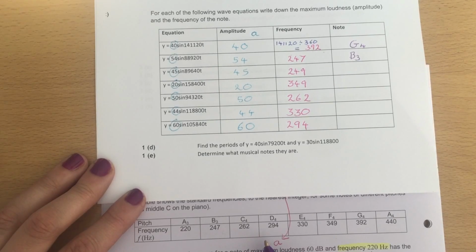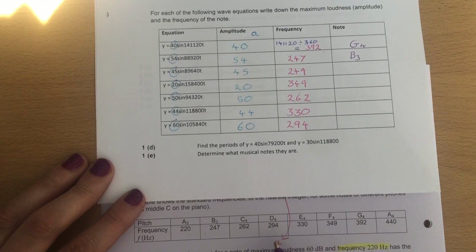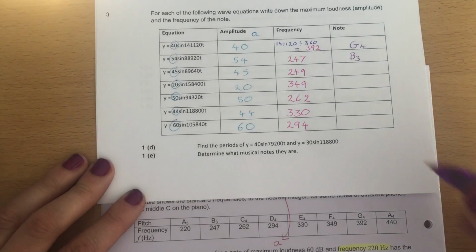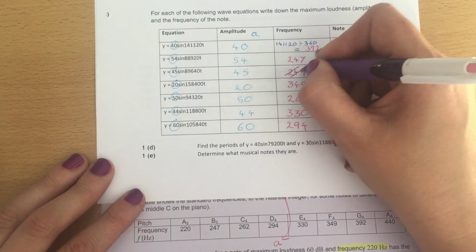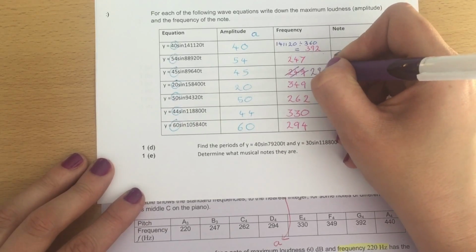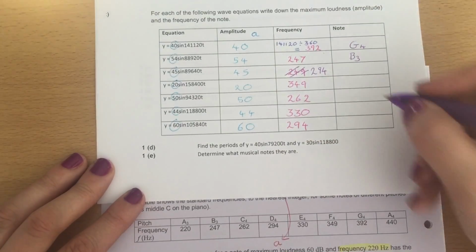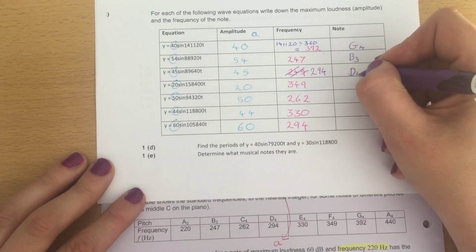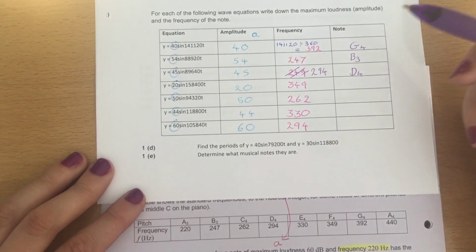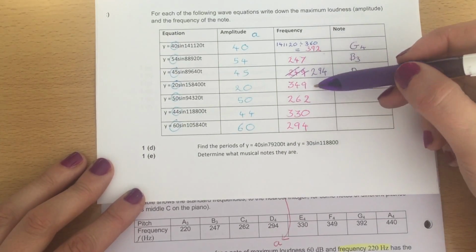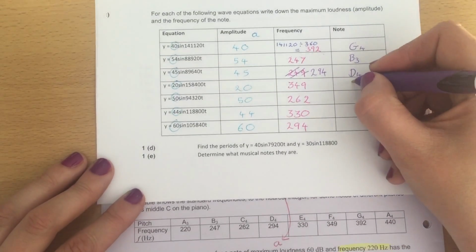249. 249 does not exist. That's because we have had a dyslexic moment and written 294. 294, however, does exist and is D4. 349 is F4.